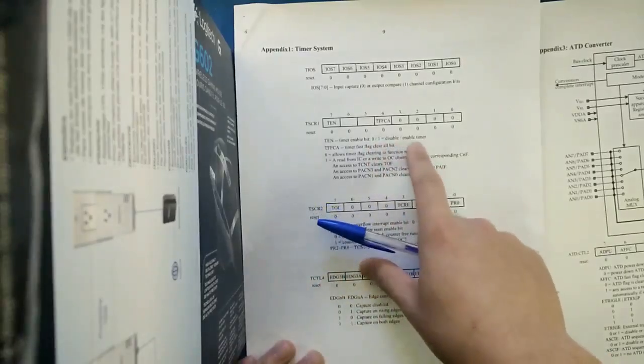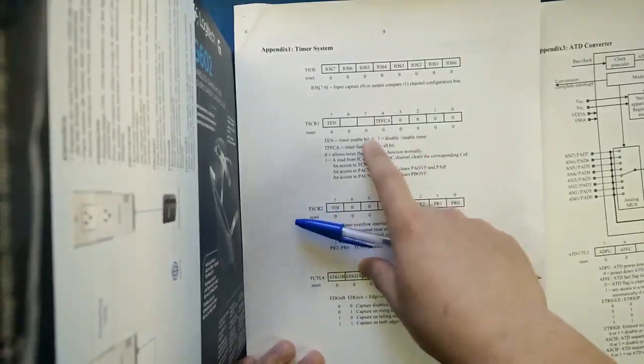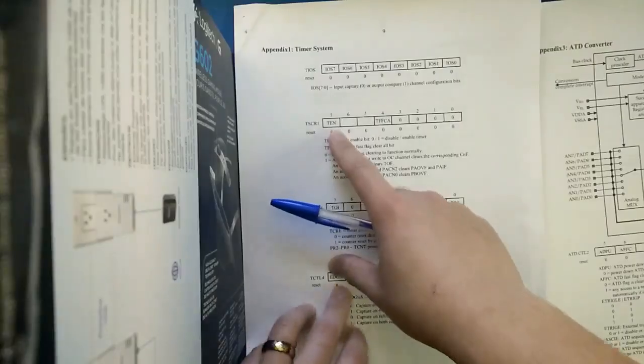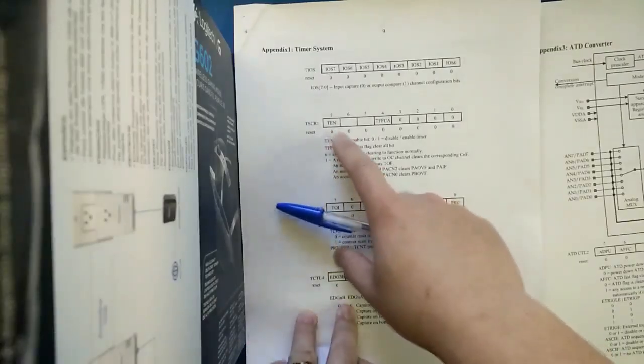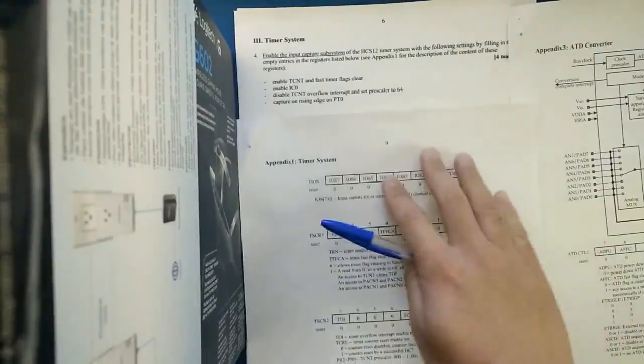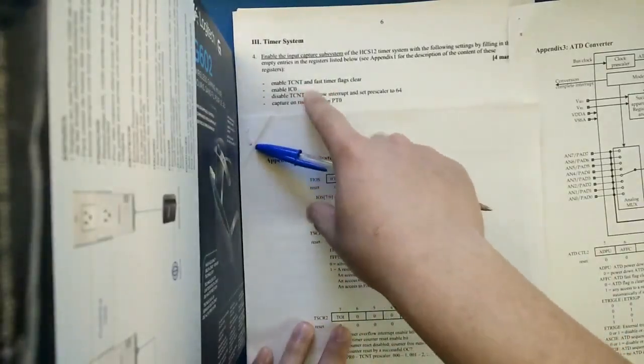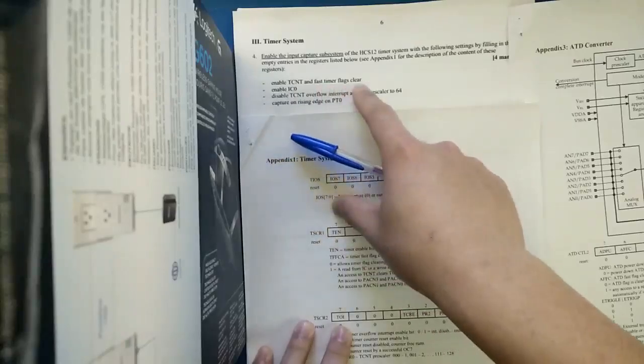If I put a 1 there, it enables the timer. Put a 0, it disables the timer. I want to enable the timer for this one, because it also says enable the fast timer flags clear.